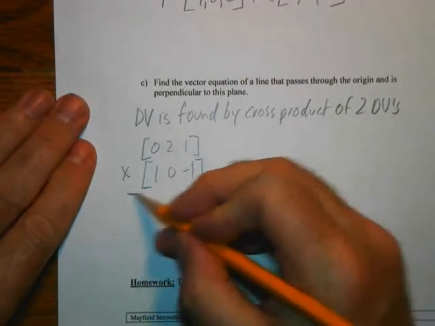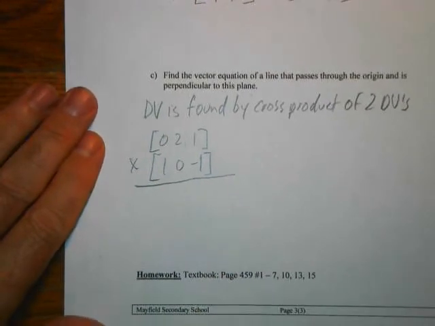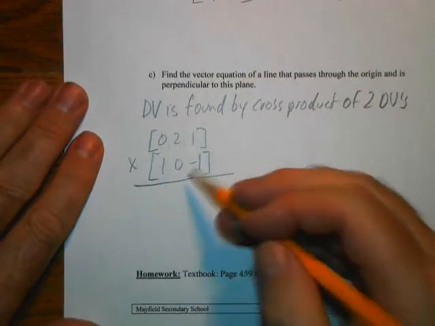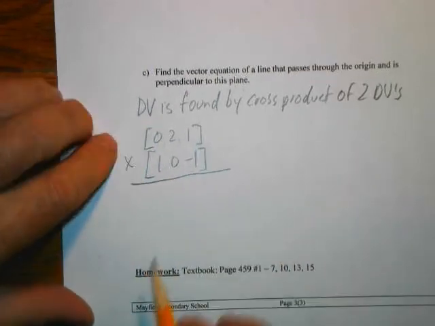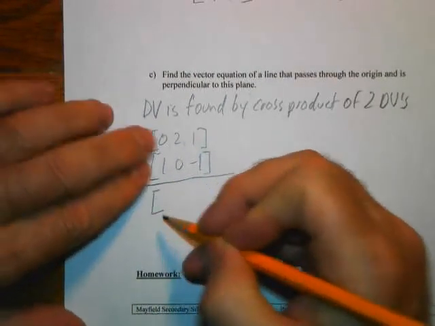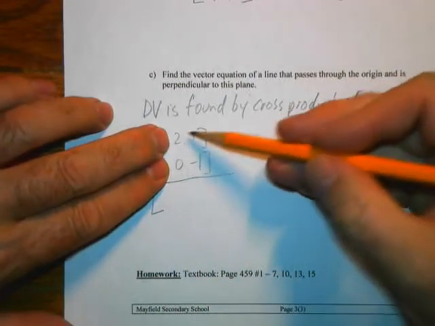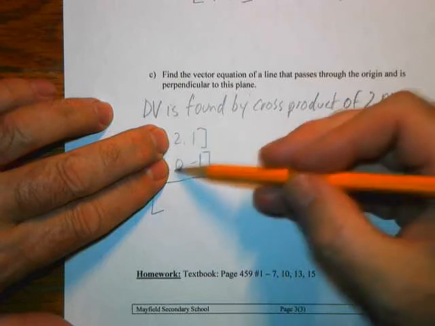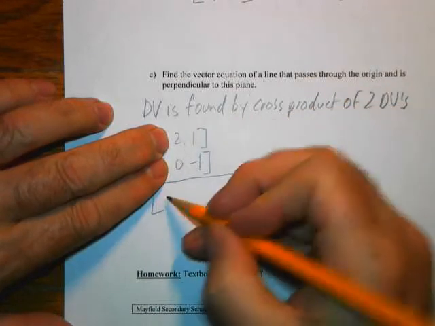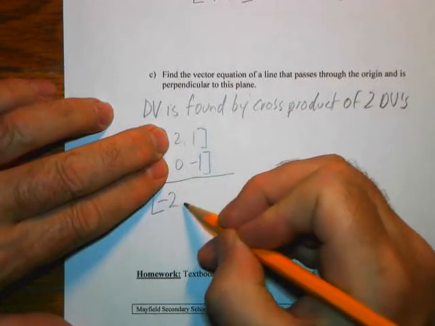Okay, and when I do that cross product, I won't go through the calculation, but well, maybe I will. So if I'm doing the first component, I cover up the first column. I get 2 times -1. That's -2 minus 0 because the product is 0. So that is -2.